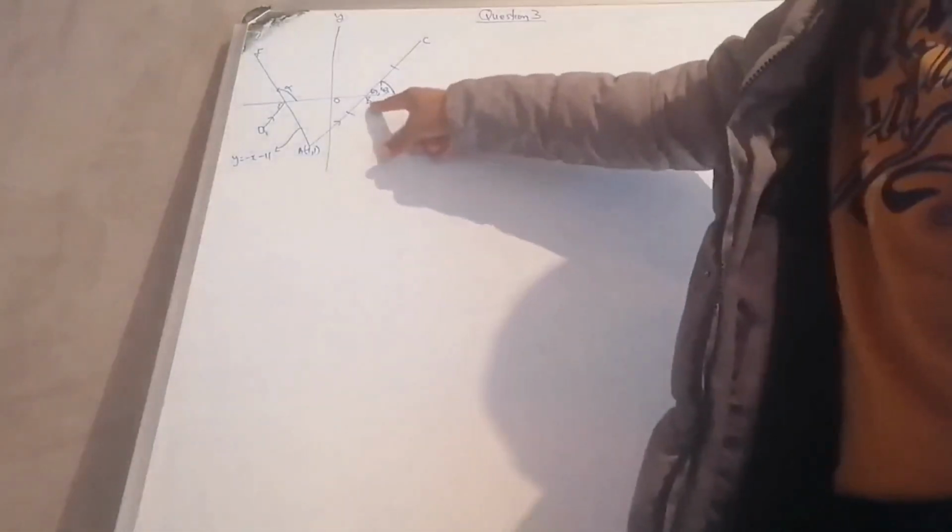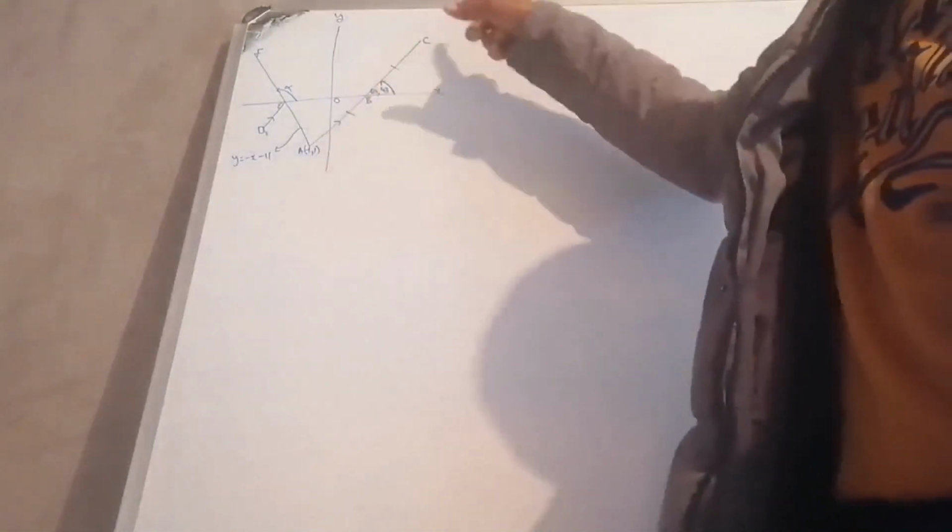That is true, because it is a straight line. B is a point on the x-axis, and is the midpoint of the straight line joining A and C.